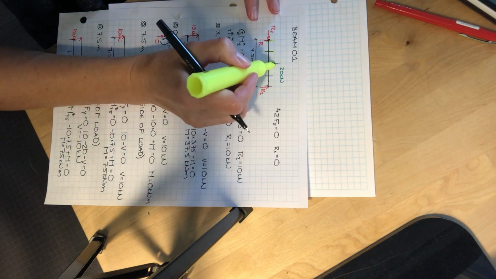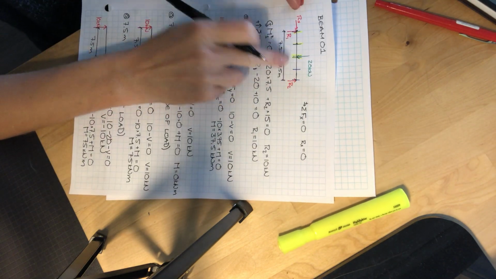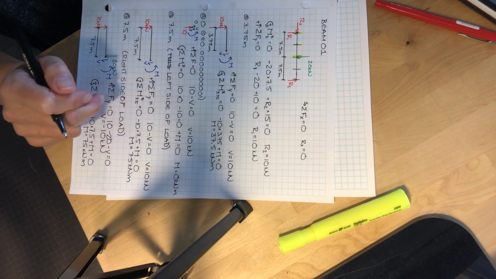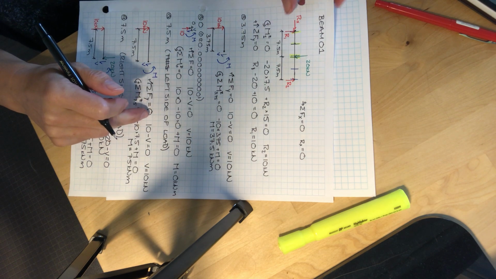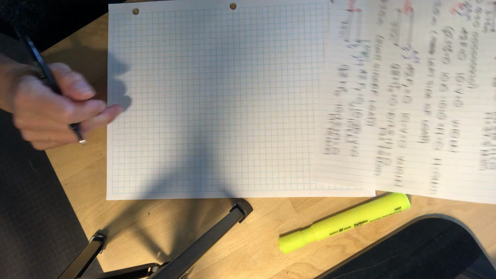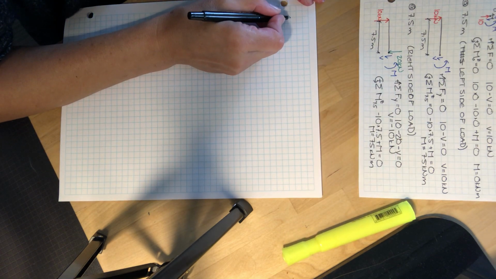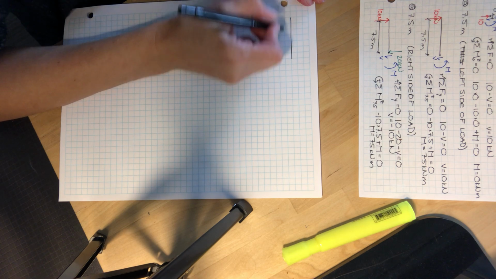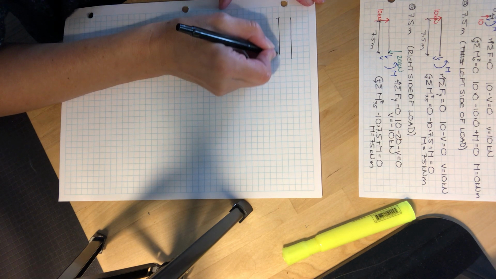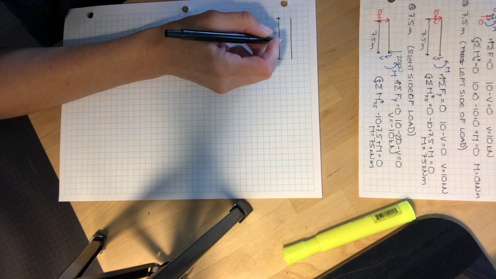So we've made our fourth section in method of sections. Let's pick the one that is now at 11.25. 11.25, right? Yeah, 11.25 meters. So now we're doing another cut at 11.25 meters.